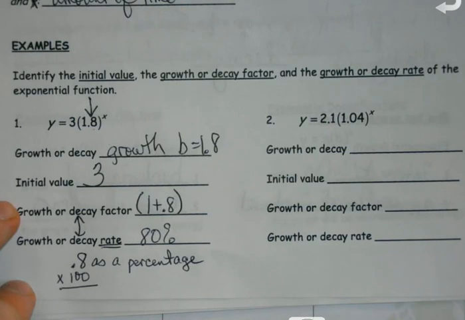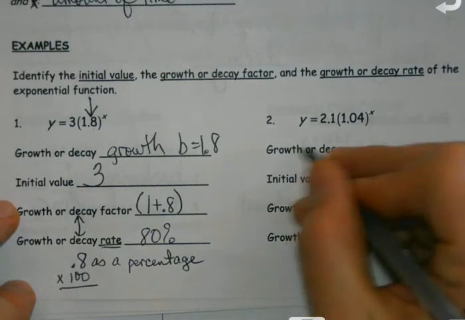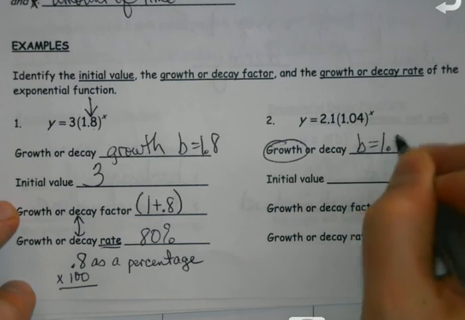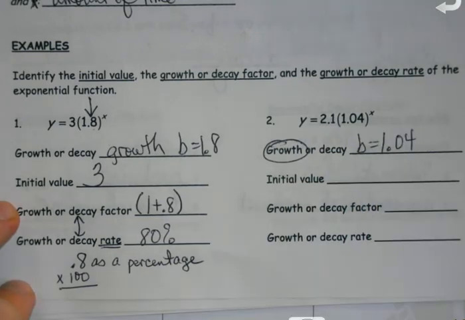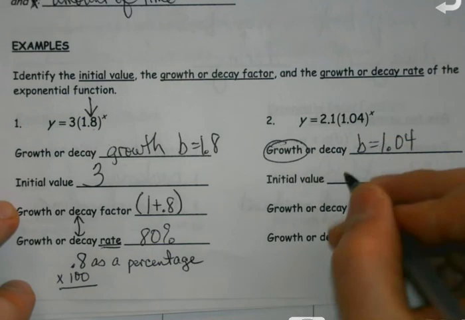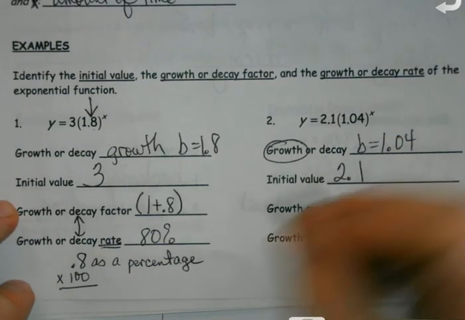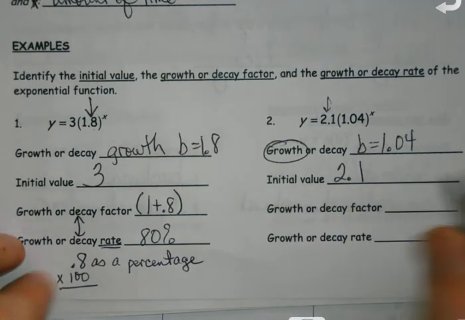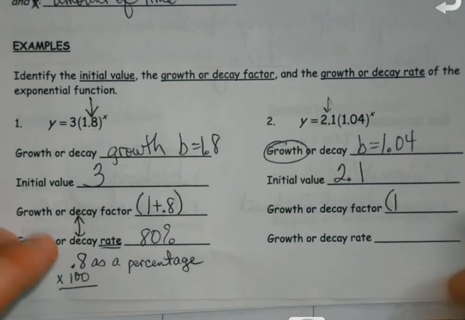So even if I did it on the next one, it's still going to be growth because my number's still bigger than 1. And that's always found in the parentheses. My initial value, what I start with, is always what it's at the beginning of the problem. And just like before, whether it's growth or decay, it's always 1 plus or minus something.